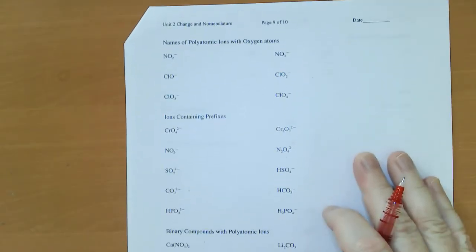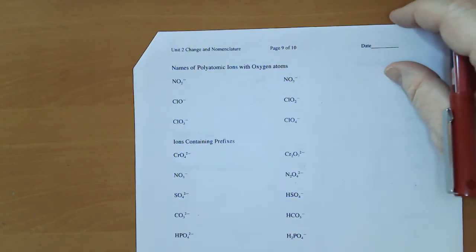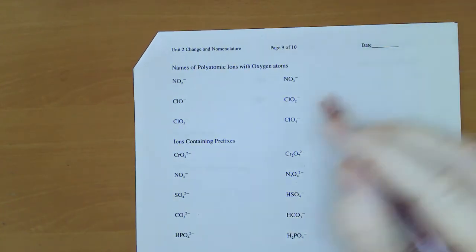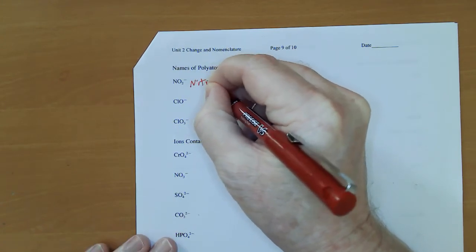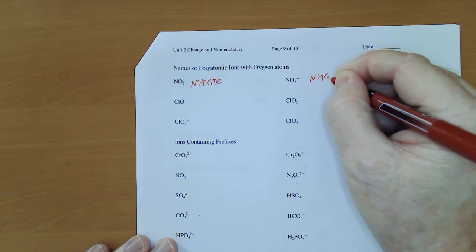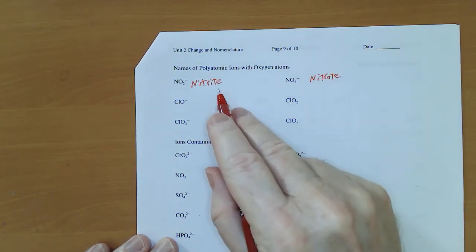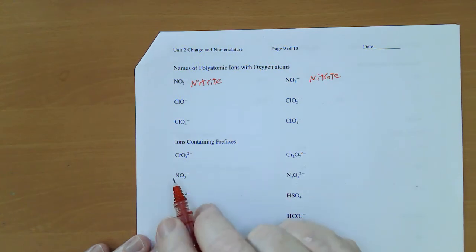We'll jump over to page number 9 now. There are some polyatomic ions whose names you've been memorizing. You probably recognize some patterns by now. This was called nitrite, and this was called nitrate. When you have an ite and an ate, the ate is always the one that has more oxygens.